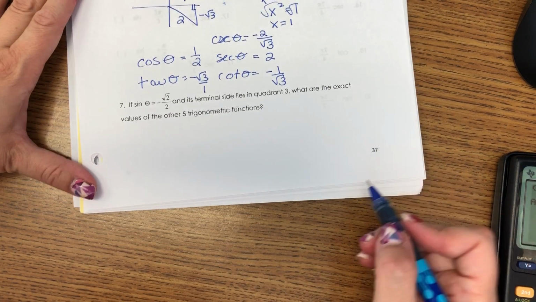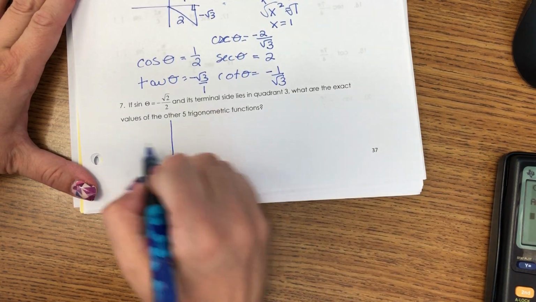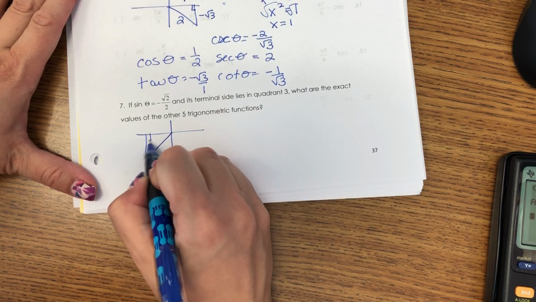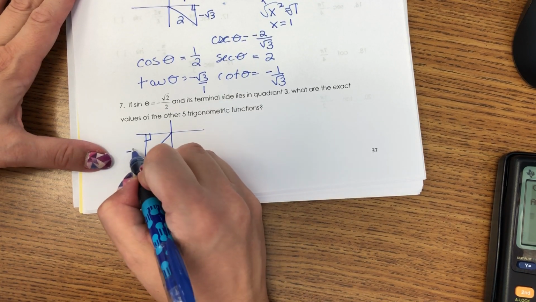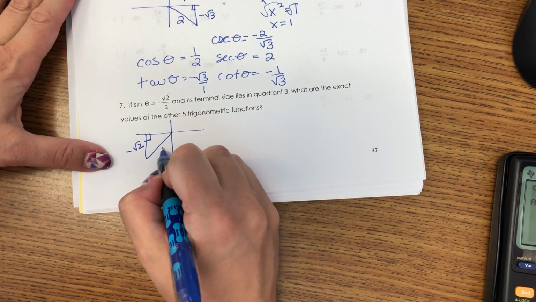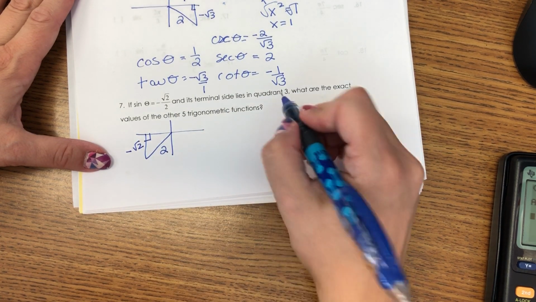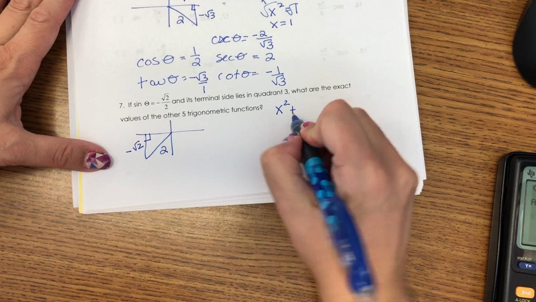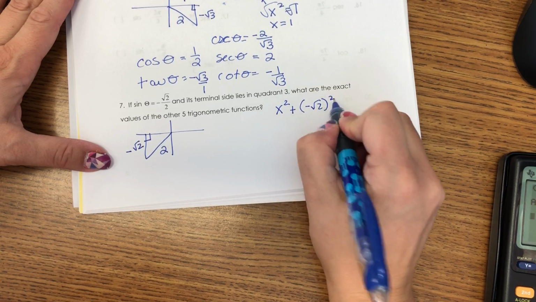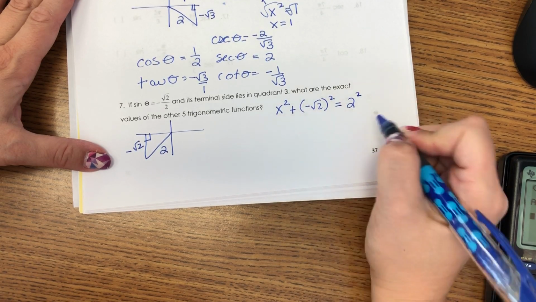Okay, number 7. Quadrant 3's down here. We've got opposite over hypotenuse. So x squared plus negative root 2 squared equals radius squared.